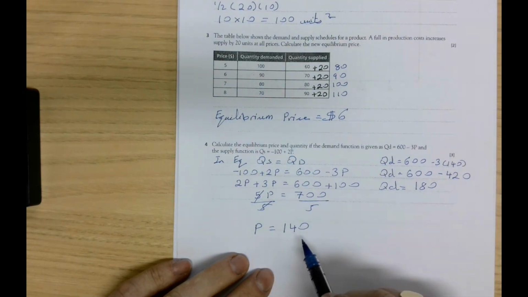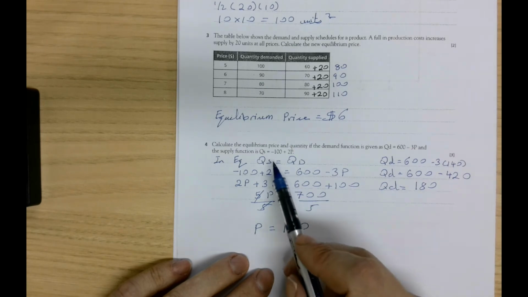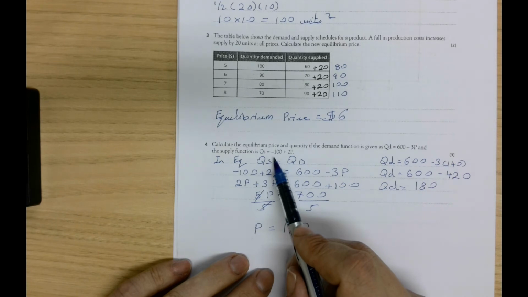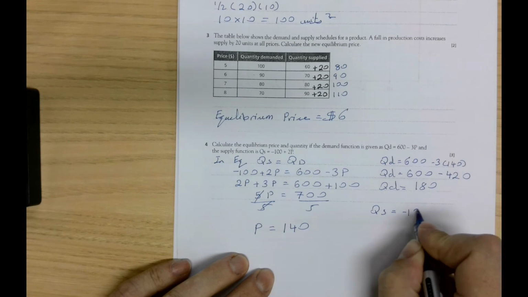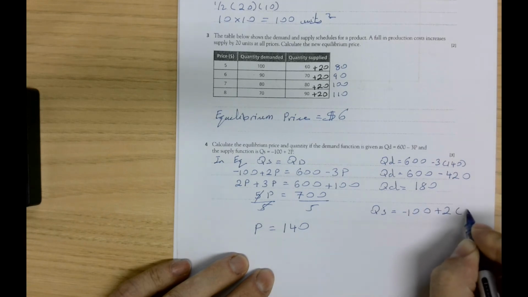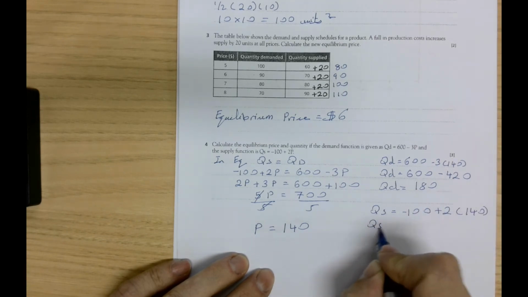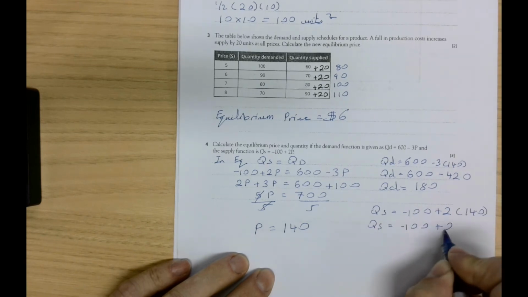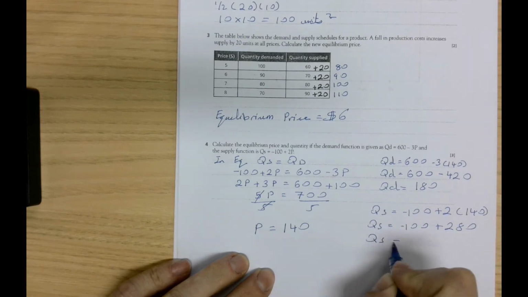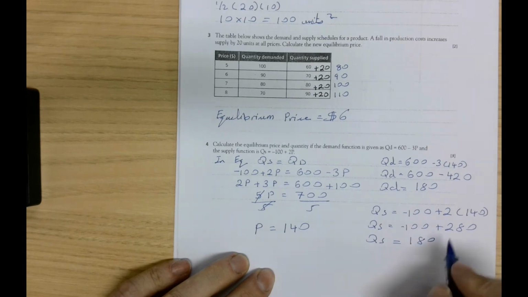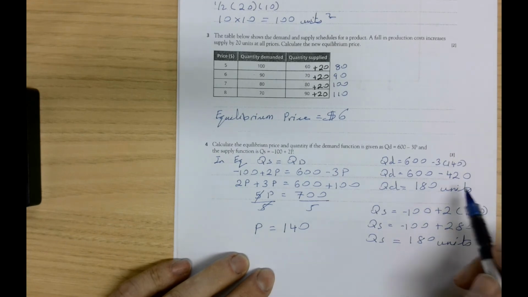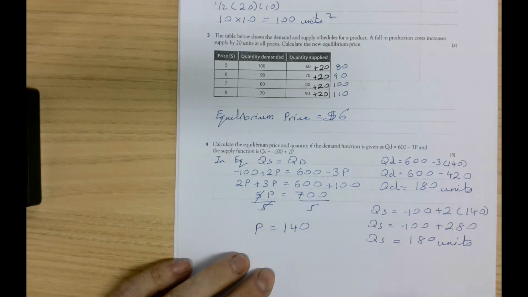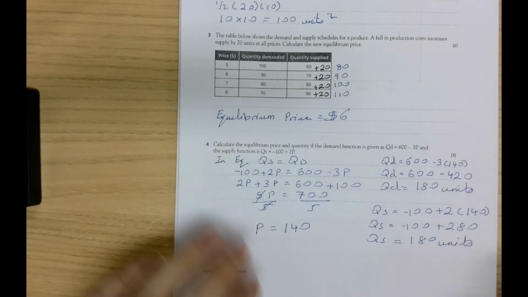If we've worked out the correct equilibrium price, therefore we should be able to put it into this, and now we don't have to do this, but it's a good idea to check. If we go QS equals minus 100 plus 2 times 140, QS equals minus 100 plus 280, QS equals 180 units. Okay, and I'll put units here and units here. They are both the same. The market is in equilibrium. Price has changed in order to bring the market into equilibrium.